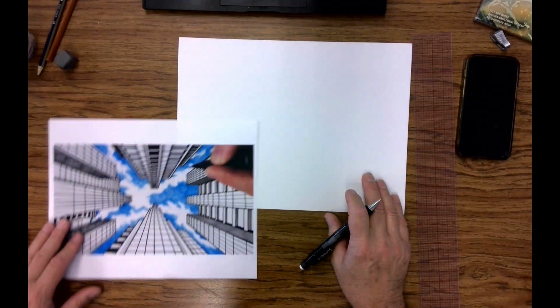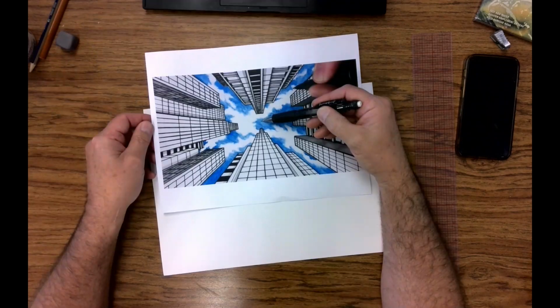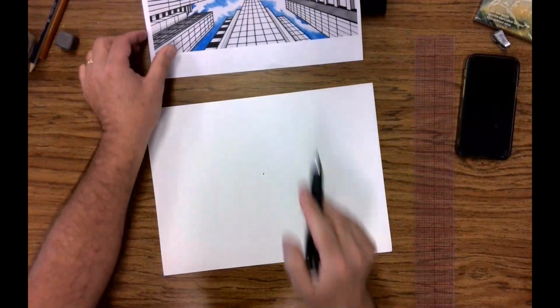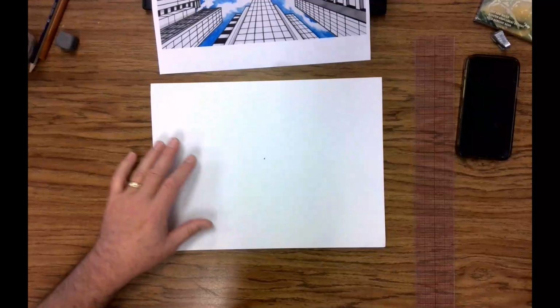Okay, so step number one, we're going to work on this view of the skyscraper, looking over you. Step number one is we want a vanishing point about right in the middle. I'm going to make this a little bigger. That's basically in the drawing about right here. All of our lines are going to be vertical, horizontal, or to the vanishing point. And so that's step number one.